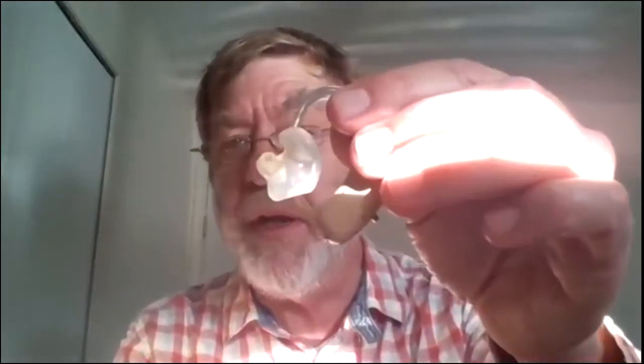A high power hearing aid with a full shell ear mold, number 13 tubing, and if I take it off, the hole is 2 millimeters in diameter, and this particular mold is made out of silicone. Look, I can bend it. It's rubber.